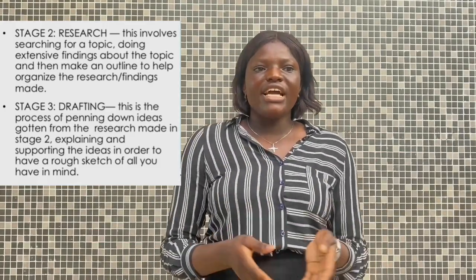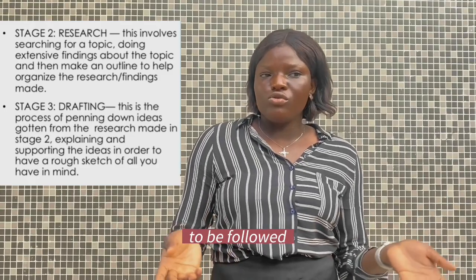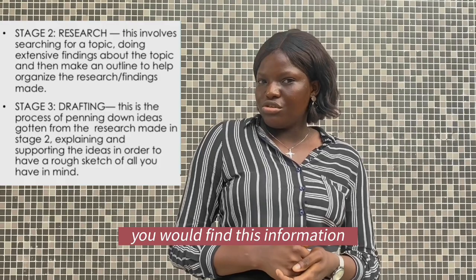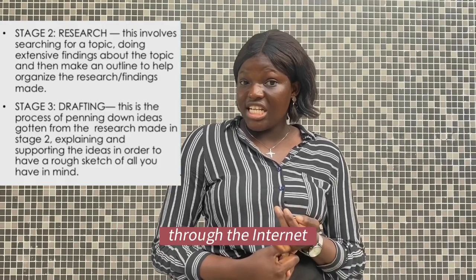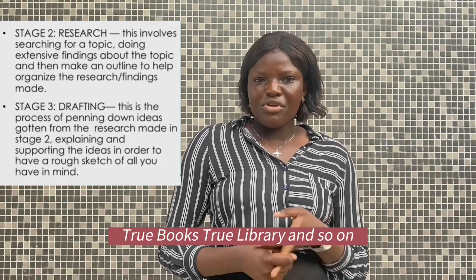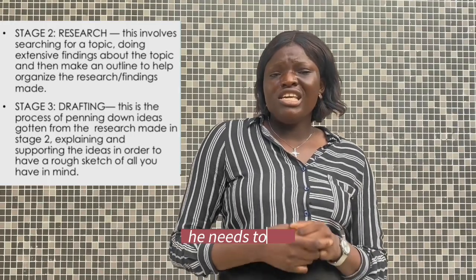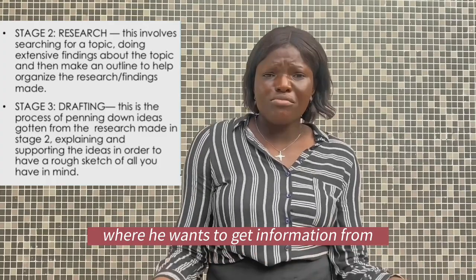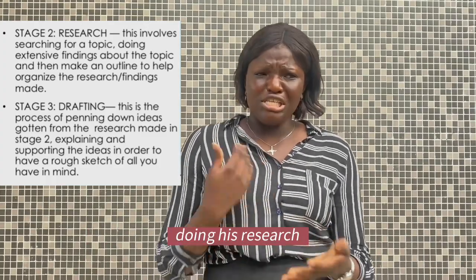In this stage, there are processes to be followed. First, the writer needs to list out the places he would find this information. It could be sourcing it through the internet, through books, through the library, and so on. Then secondly, he needs to do the research. After sourcing where he wants to get information from, the writer can start doing his research.